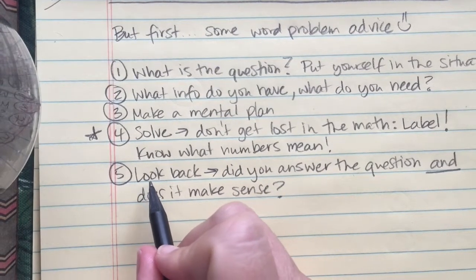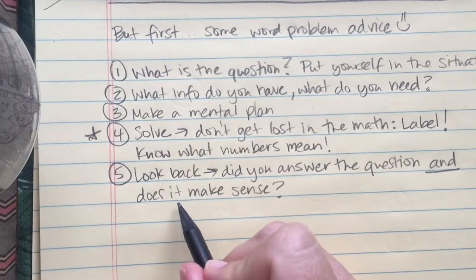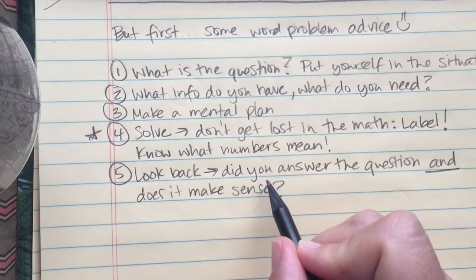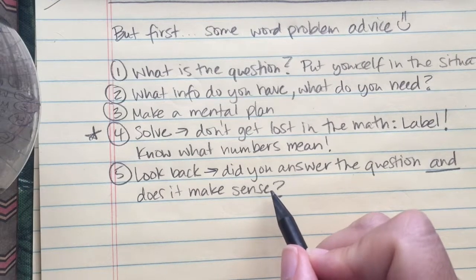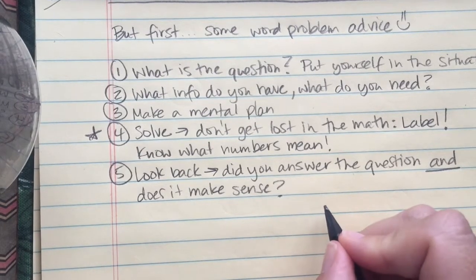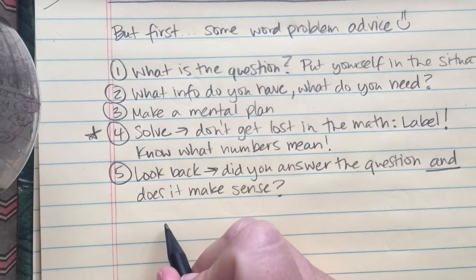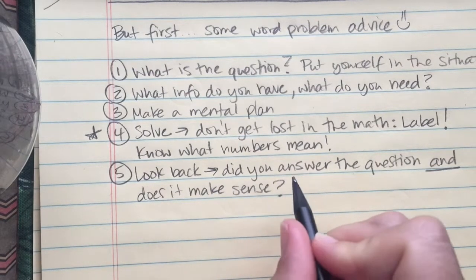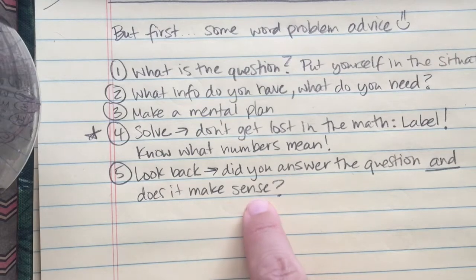And then finally, number five, look back. Did you answer the question? And does it make sense, okay? A lot of times these questions, they try to trick you. For example, they'll ask you to figure out how many feet something is, and then when you're doing your computation you get an answer in inches, but you're like, ooh, I got an answer finally. And sometimes they'll put that answer as one of the answer choices. They're so mean. So make sure you always look back and ask, did you answer the question? Maybe you have to do some last minute unit conversion or whatever, okay? And then, does your answer make sense?